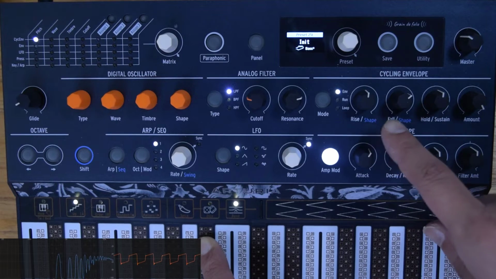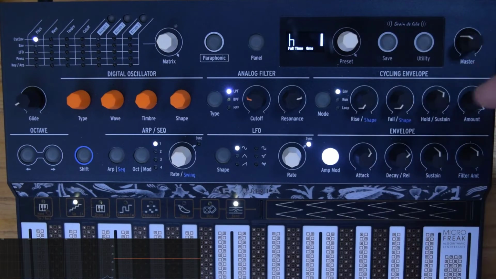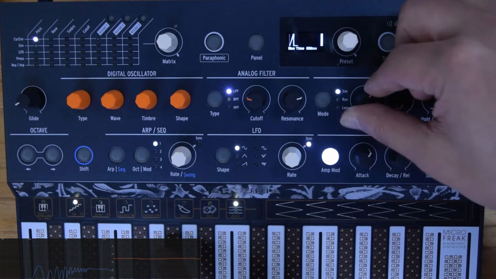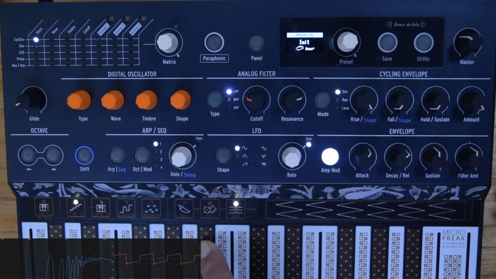So we have some modulation, we have a long attack, a long, in this case, rise and fall, and then we have some sustain. I'm going to go all the way down, and we're just not going to get anything. So if we want a slow introduction to that pitch, it's going to slowly go up. And again, since this one works like an ADSR, a normal envelope, it's just going to do that.